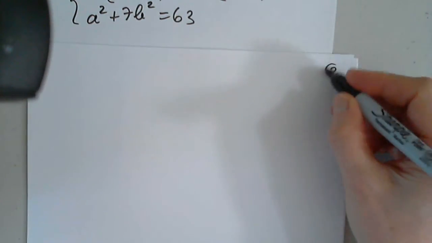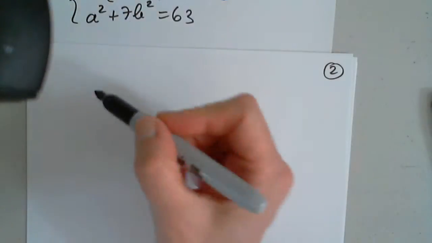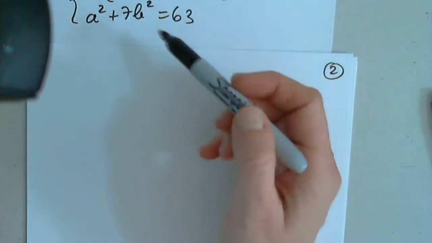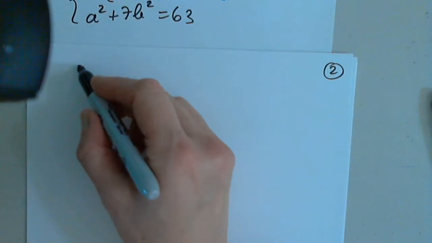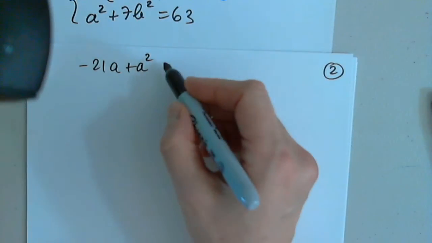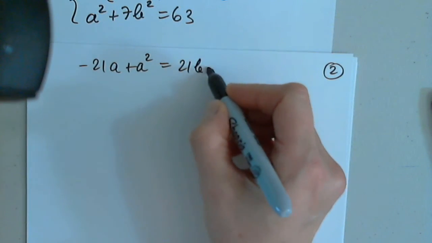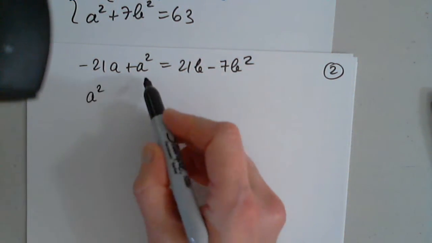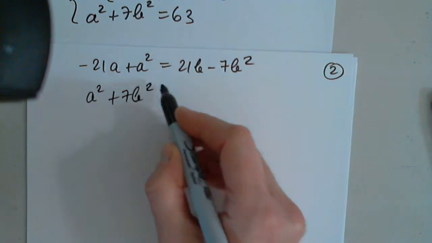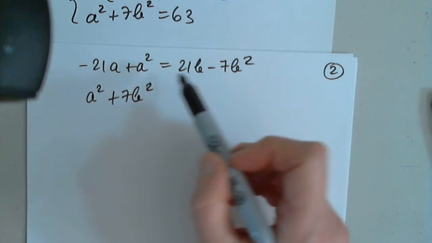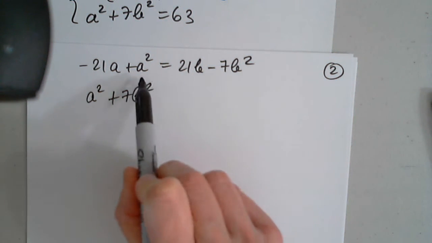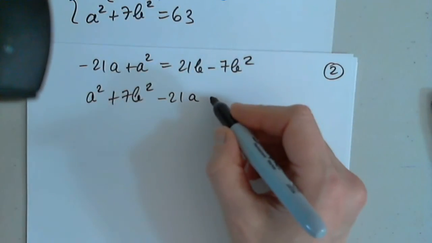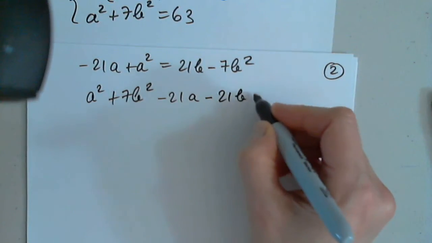Okay, so I'm on page 2. I will distribute, so I don't know where I'm going with this yet. I have to organize it, solve for a or b, and put it back in here. So negative 21a plus a squared equals 21b minus 7b squared. So then I have a squared plus 7b squared. I don't really like where I'm going. Let's see. So a squared plus 7b squared, that's correct, minus 21a and minus 21b equals 0.